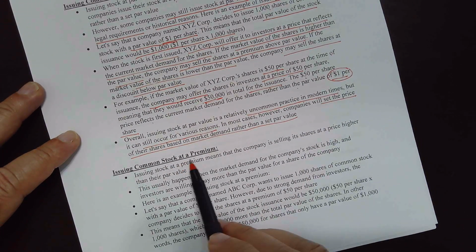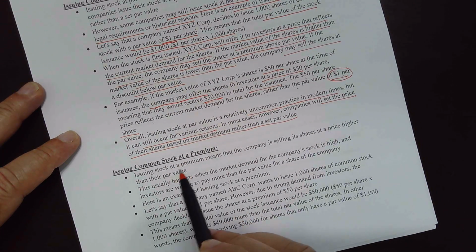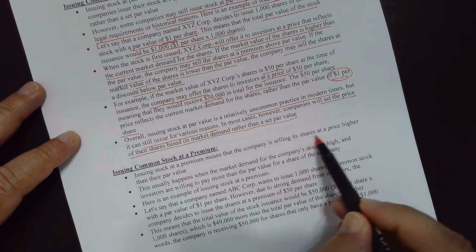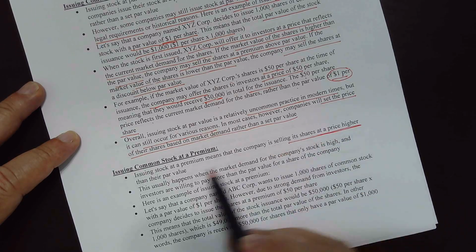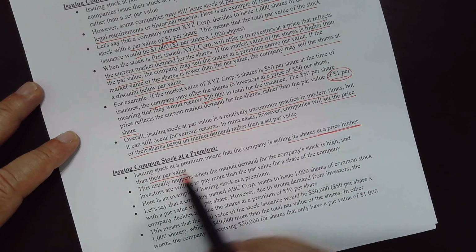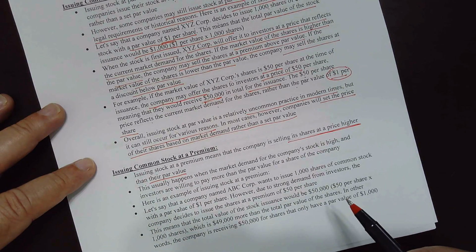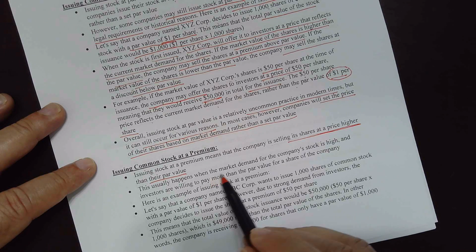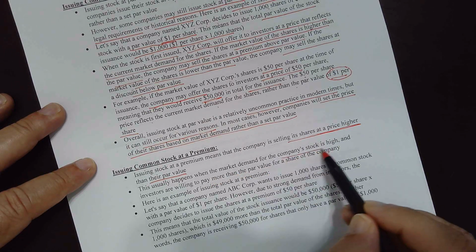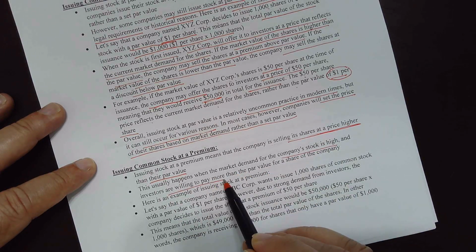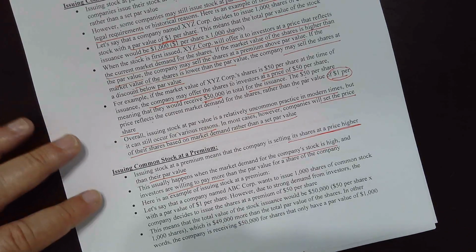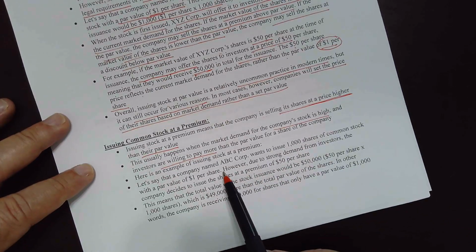Issuing common stock at a premium. Issuing at a premium means that the company is selling its share at a price higher than the par value. The example that we discussed before. This usually happens when the market demand for the company stock is high and investors are willing to pay more. Another example is the same example that I have used.